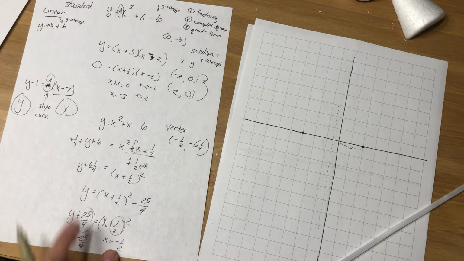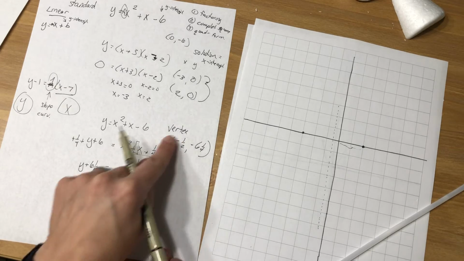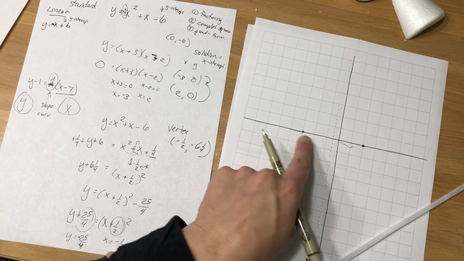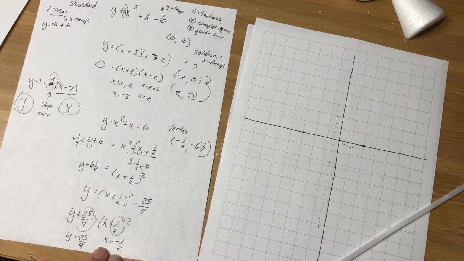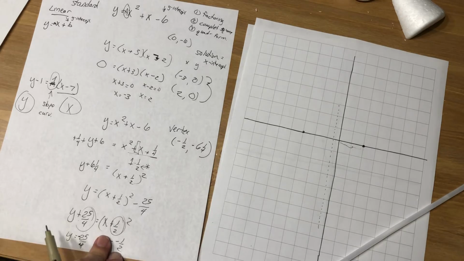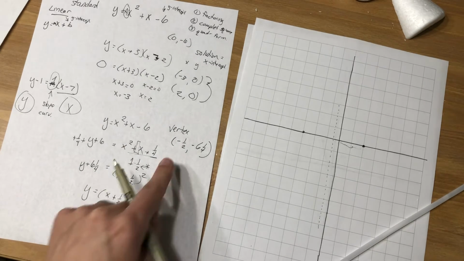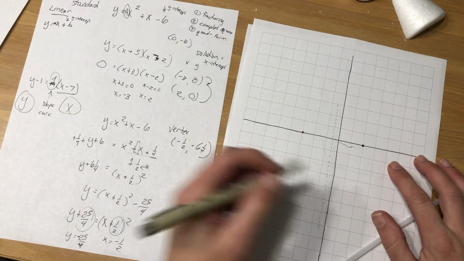Okay? So when I worked out my equation, my guesstimate was that it was negative 1/2, because that's the only way I could get in the middle of my two solutions. When we solved it, we got negative 1/2 for our vertex. So we were correct in that. So our vertex is down here at negative 1/2.